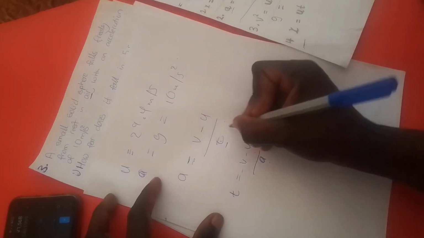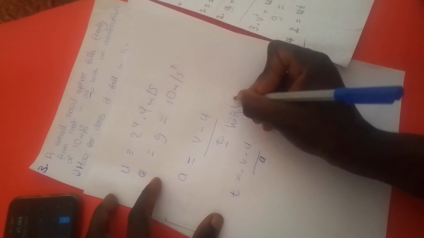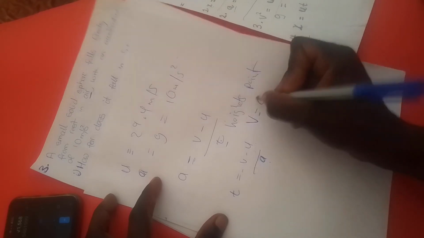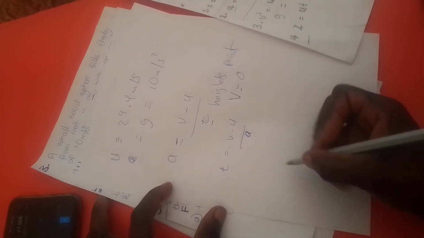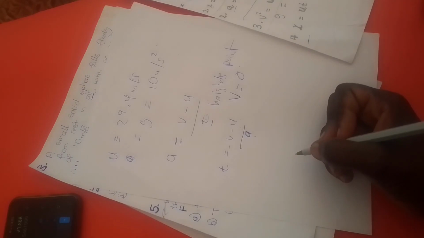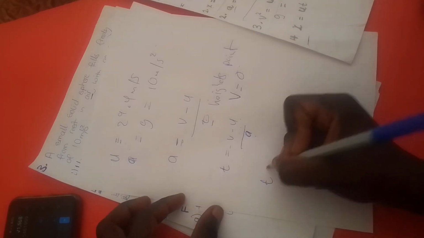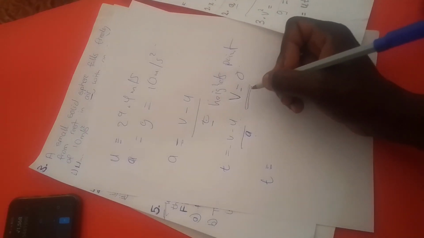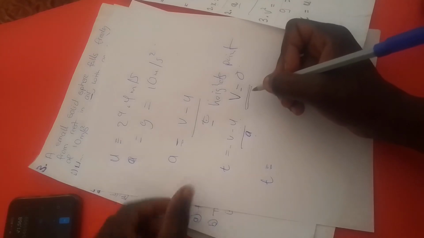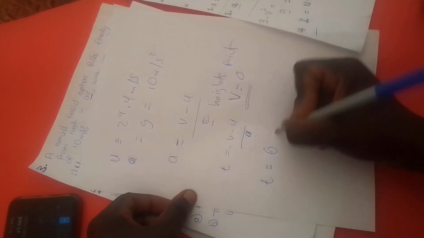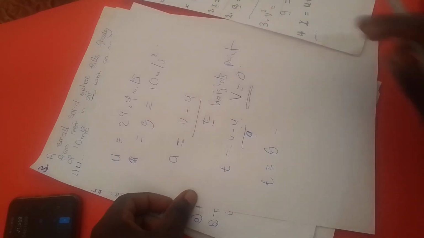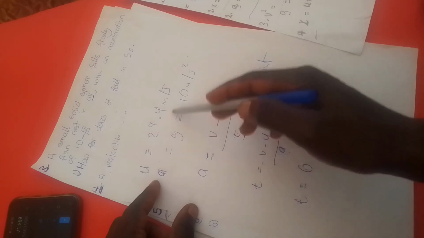And at the highest point, let me write this down. At the highest point, V is equal to 0. Okay, the final velocity. So we are now plugging in our values. So T is equal to, at the highest point, what? We don't know what the highest point is, but we know that at that highest point, V will be equal to 0. So V is equal to 0 minus the initial velocity which we've been given, which is U is equal to 29.4 meters per second.